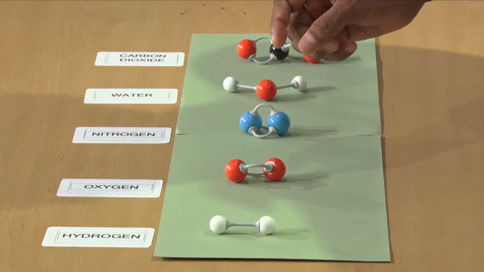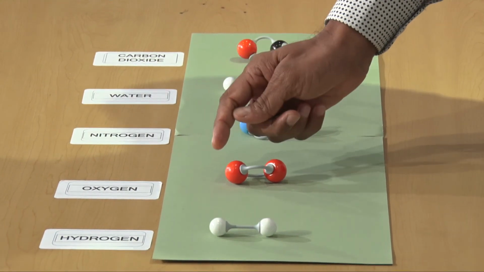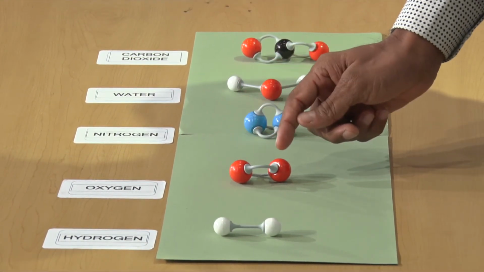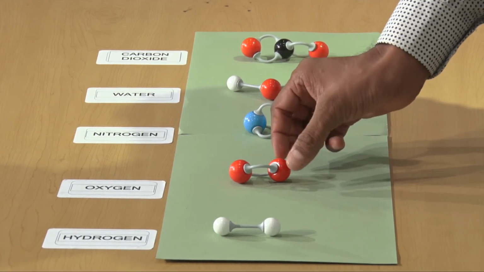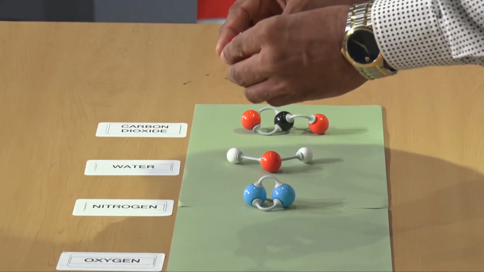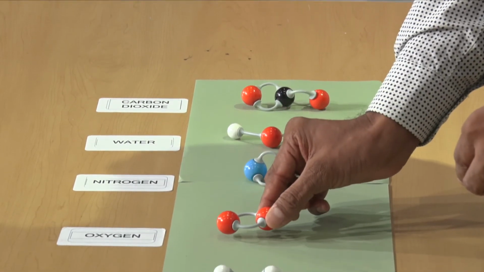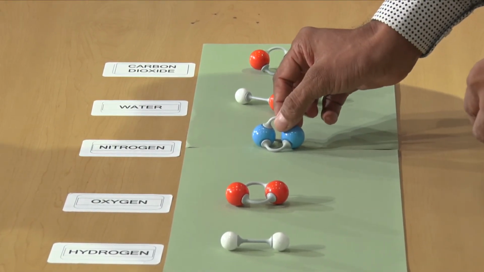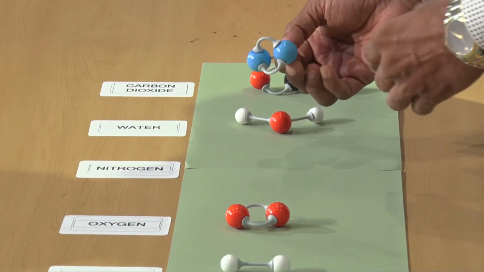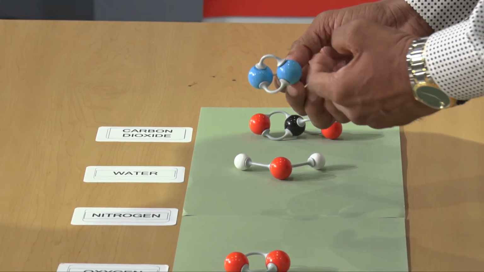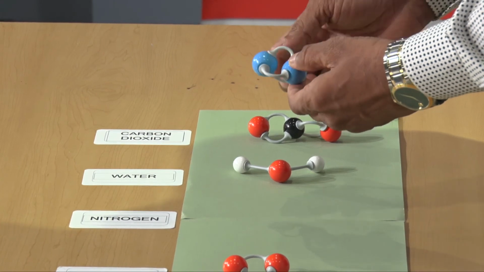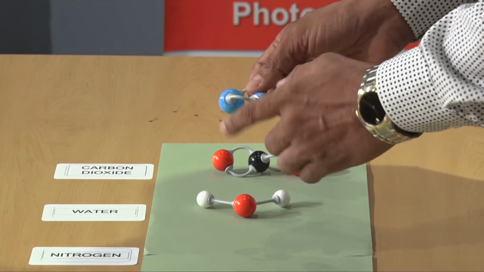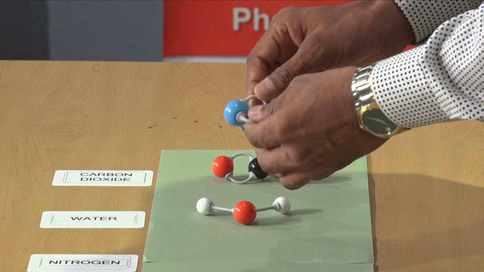Your oxygen molecule is 2 oxygen atoms held together by 2 bonds. Your nitrogen molecule consists of 2 nitrogen atoms held together by 3 bonds. 1, 2, 3.